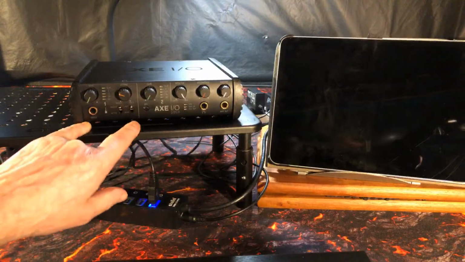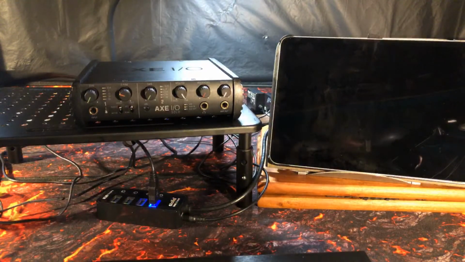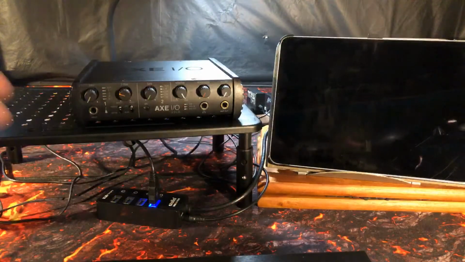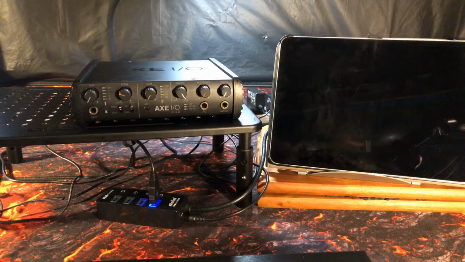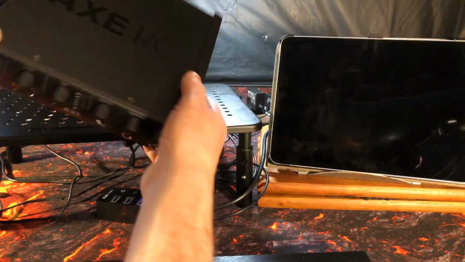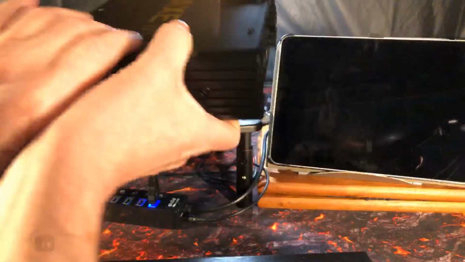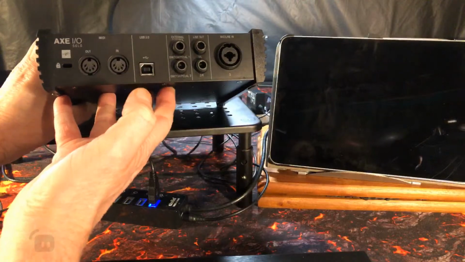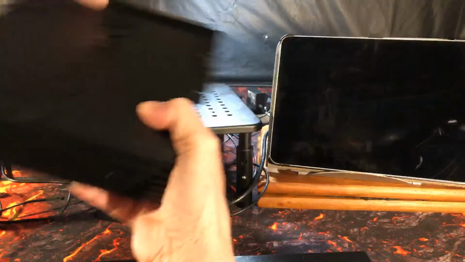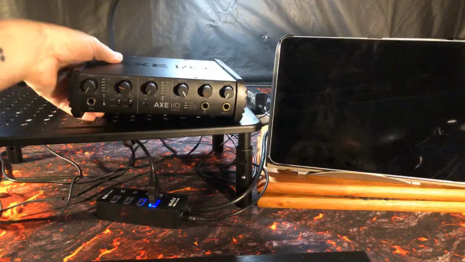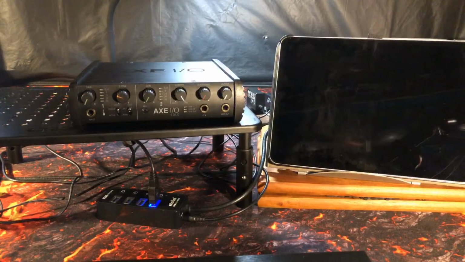Very cool. But yeah, we're gonna set it up with the iPad, and then I'll show you reamping and stuff like this. And it of course sounds very nice. So yeah, there it is, and there is the back again. So we've gone through basically the front and the back before we start to plug it in. I'll just quickly show you the box as well.